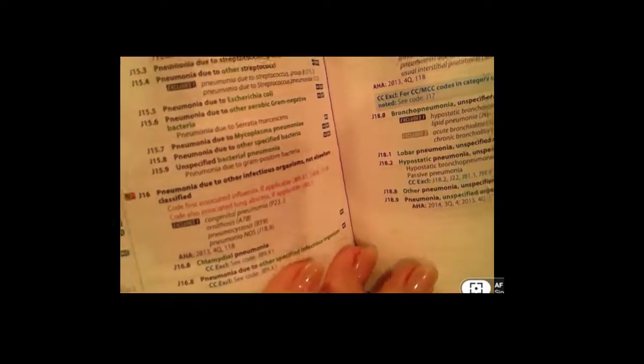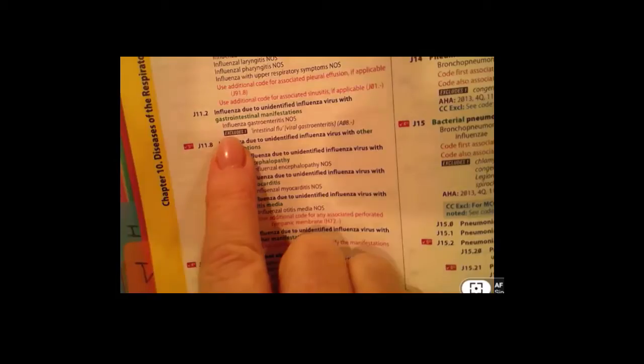And what I've learned is moving the code book and not the camera is the best way to go. And here is J11.2, influenza due to unidentified influenza virus with gastrointestinal manifestations. So that is the first one.